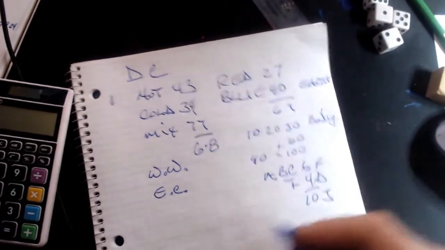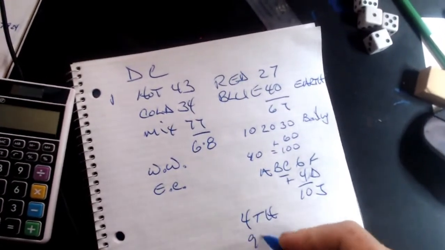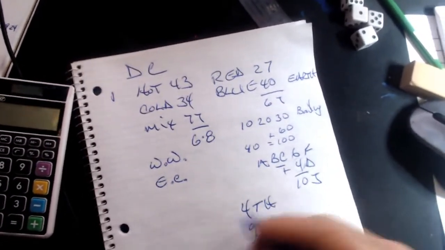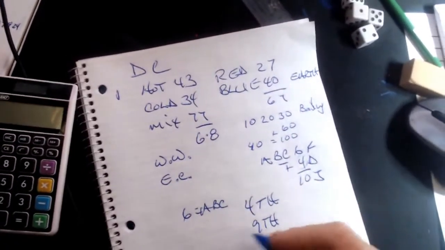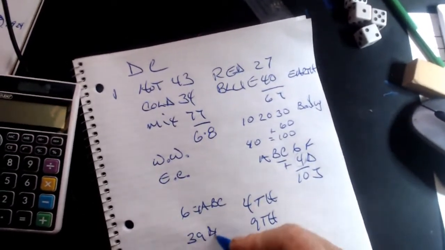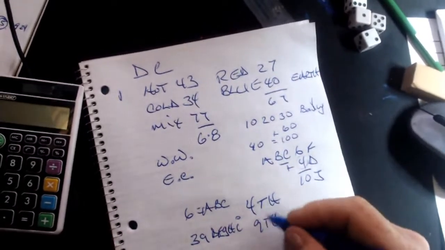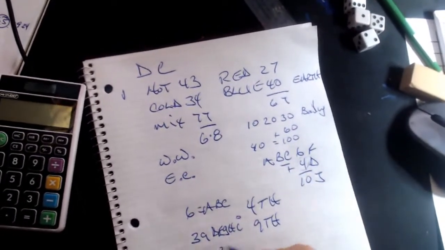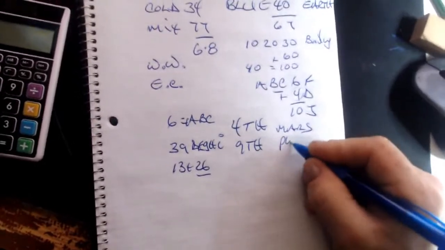Because the change of everything into the TH world begins at 4th, over to 9th. It ends over here, so A, B, C equals 6. The total here equals 39, which is D, F, G, H, and I. Now, we don't have to count these, so it'd be 13 and 26. Now we're going to be splitting up the alphabet. We'll be coming with Mars and Pluto.